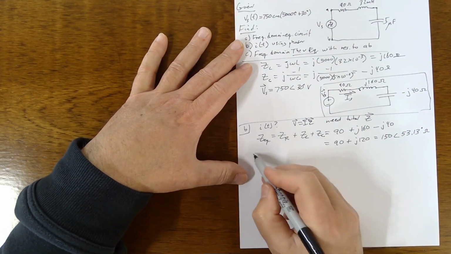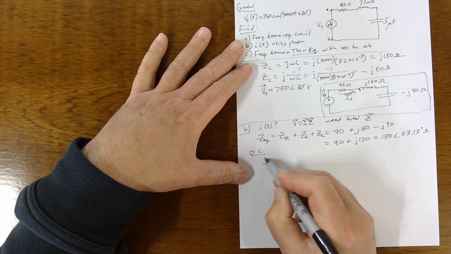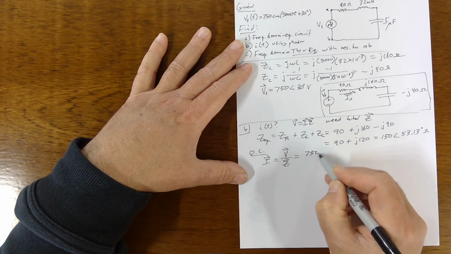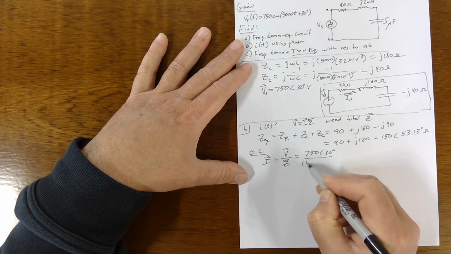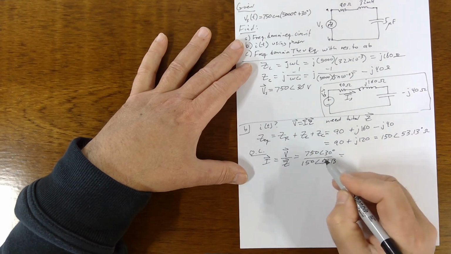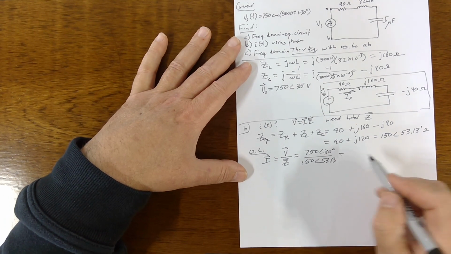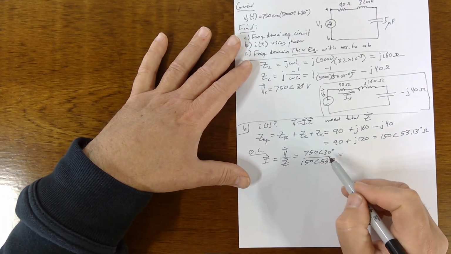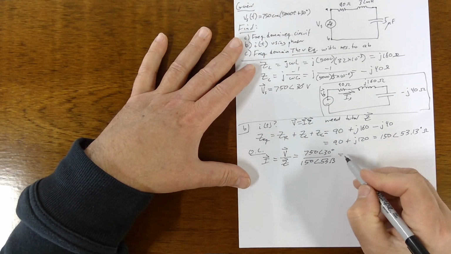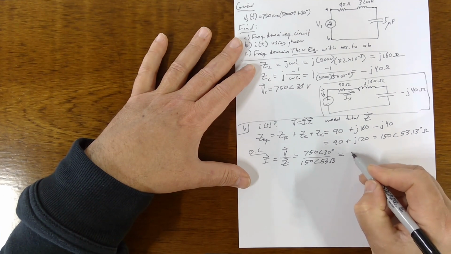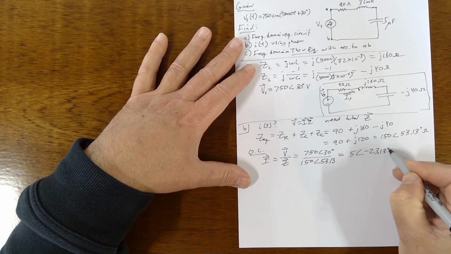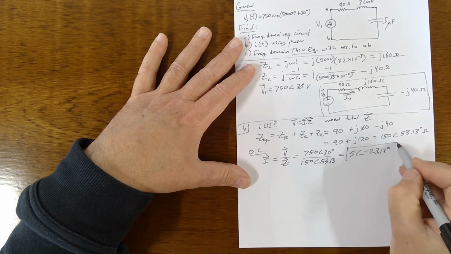So we could do Ohm's law now and solve for I phasor. It's just going to be V phasor over Z phasor. It's going to be 750 angle 30 over 150 angle 53.13. And once again, your calculator should be able to work these out in polar format. You don't want to be going to rectangular format with all the j's and then doing all that algebra. It's way too much. Figure out how to make your calculator do this, and it should spit out 5 angle minus 23.13 degrees. So that's I.